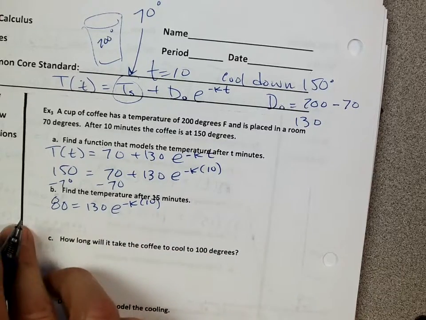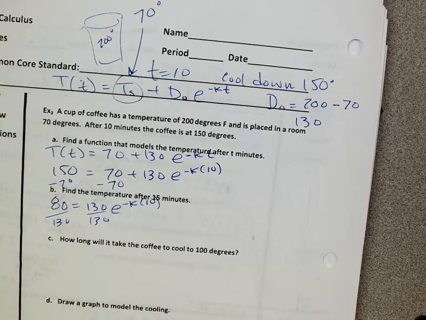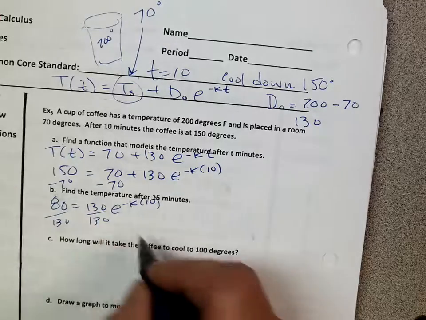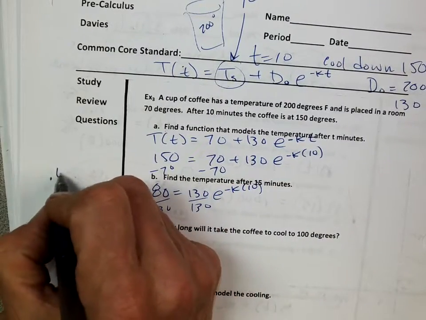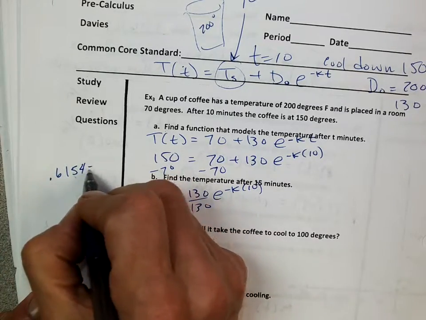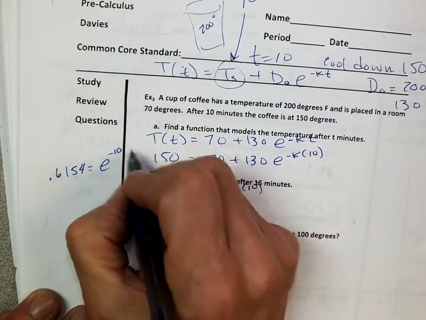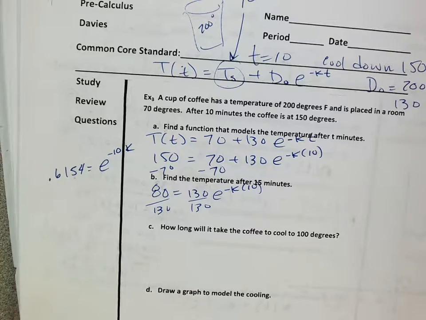Divide by 130, divide by 130. What's 80 divided by 130? It is about a 0.6. Now I'm going to leave this in my calculator for accuracy. So it's about 0.6154 equals my e to the negative 10k. I just switched those around, okay? All right, let's get that thing down.